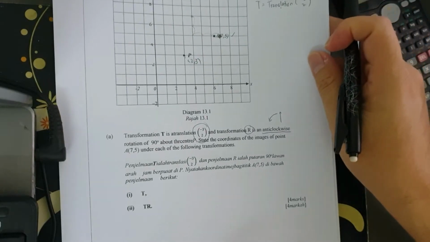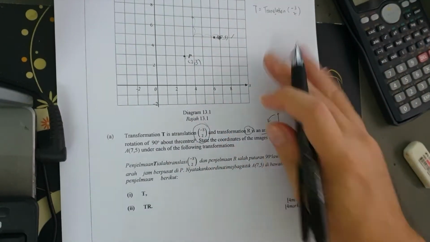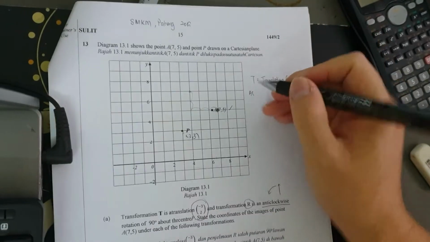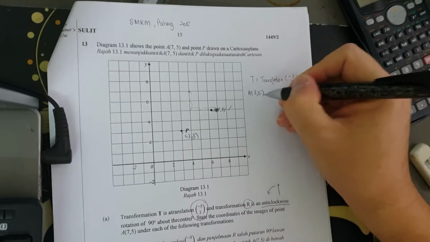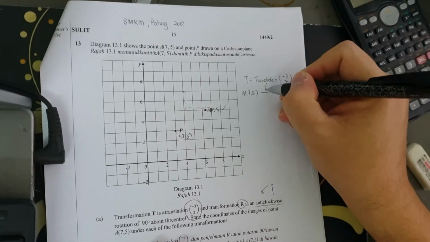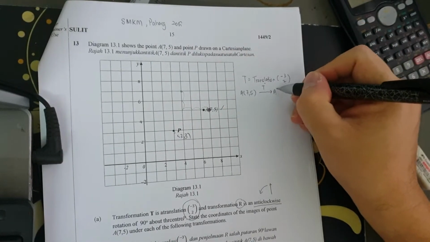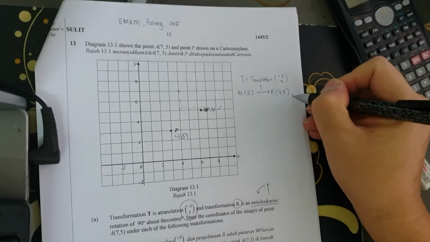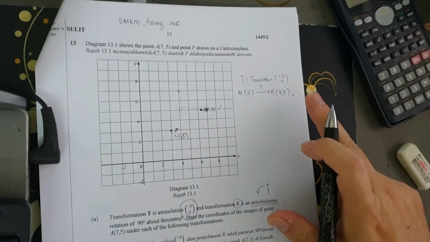So what you need to do for this question, the best is that you write A(7, 5) and then you draw an arrow. With the transformation T, you will go to A prime, and this is actually (4, 7). Okay, so this is the first answer.